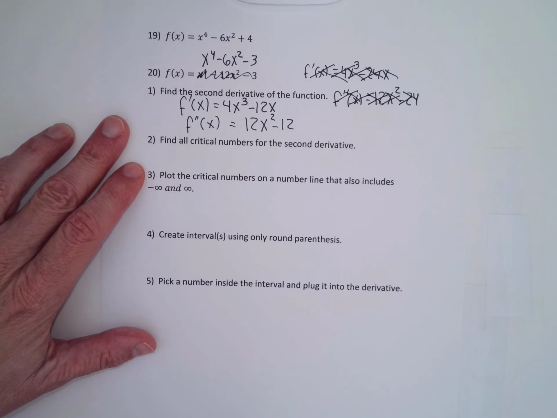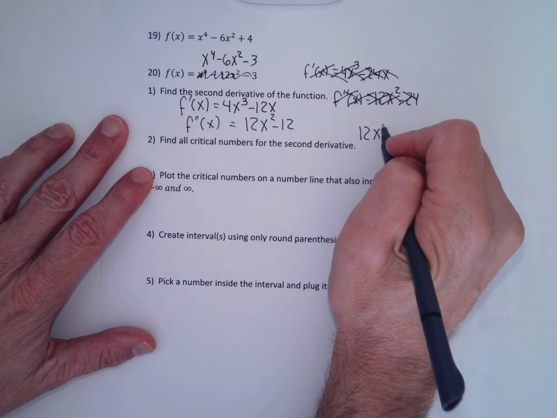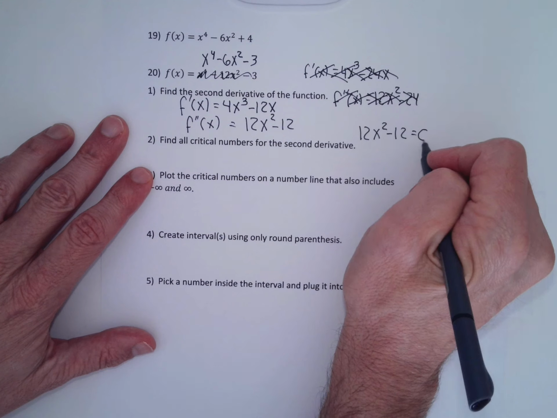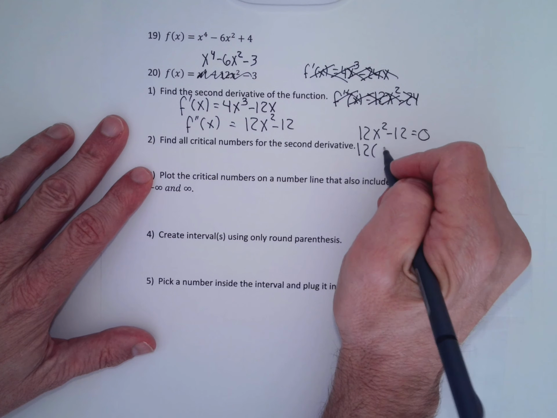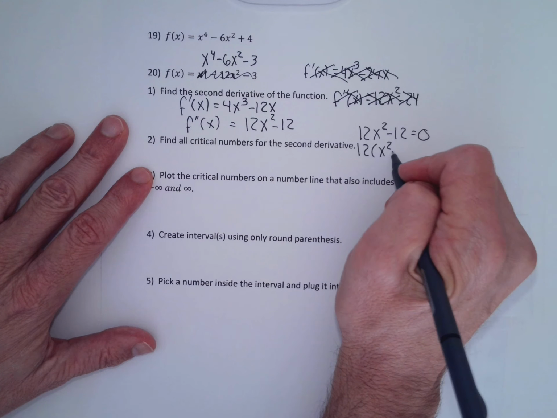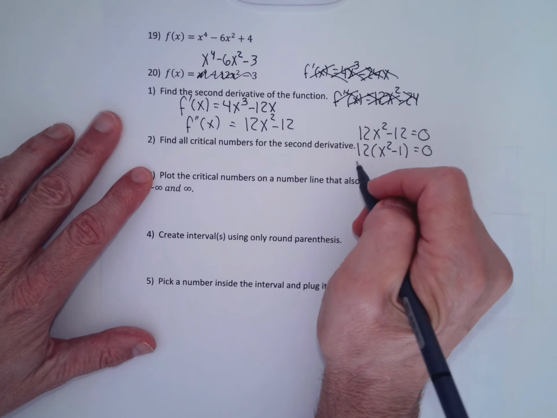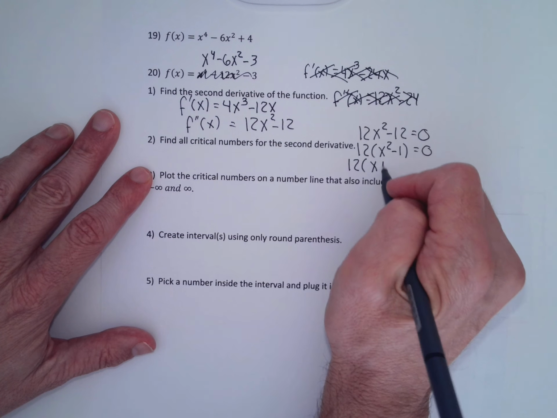Now, I am going to find the critical numbers by setting the second derivative equal to 0. I'll go 12x squared minus 12 equals 0. Pull out a common factor of 12 and get 12 times x squared minus 1 equals 0. Factor the x squared minus 1 into x plus 1 times x minus 1.